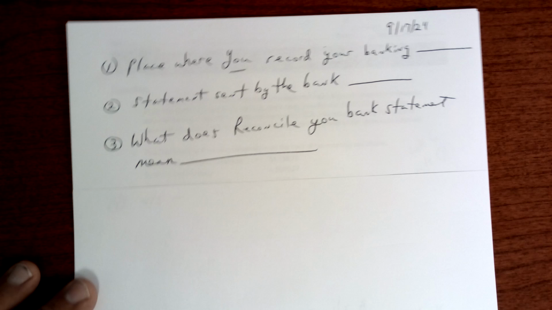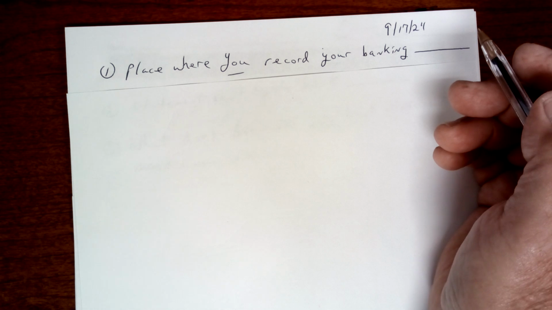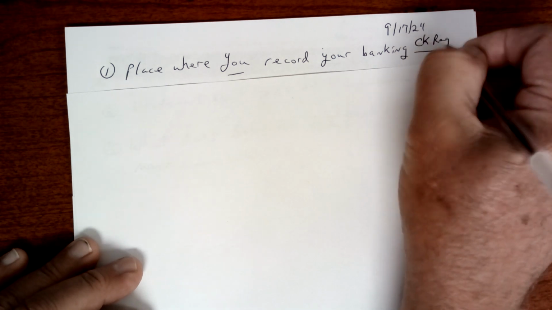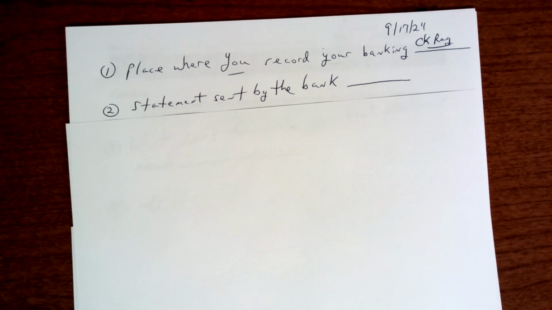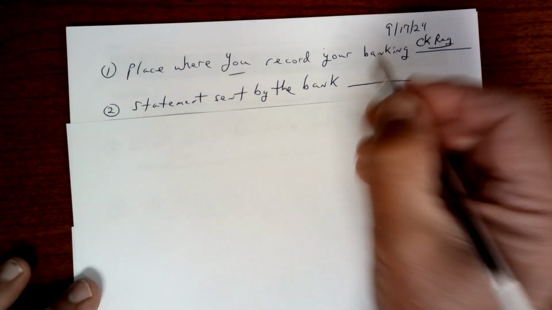A place where you record your banking is called a check register. A statement sent by the bank is called a bank statement.